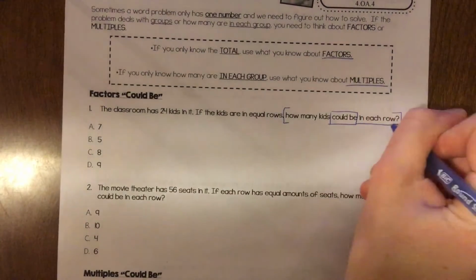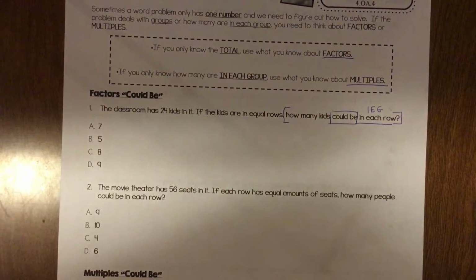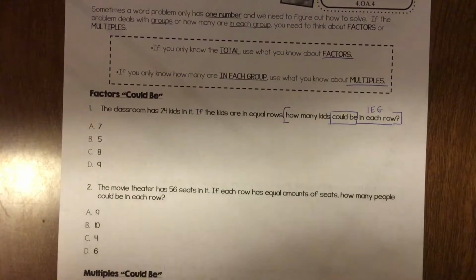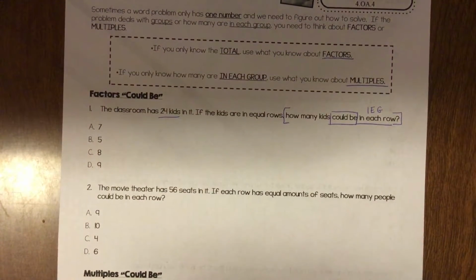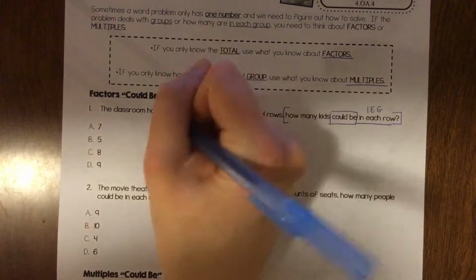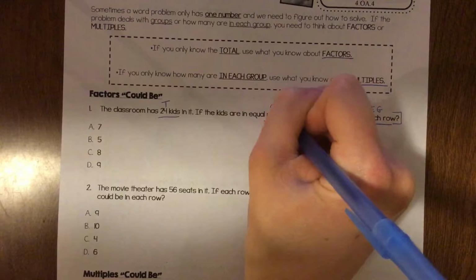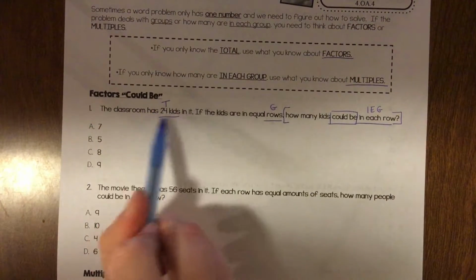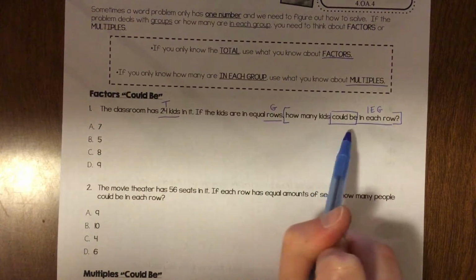It also says in each row. That is labeled IEG for in each group, and we don't know how many are in each group. We do know 24 kids. That's the one number they give us. 24 kids is the total number of kids that are going to be sitting in the rows. The rows are our groups, and we don't have a number for that. So we do have a number for total. We don't know groups or in each group, and it's could be.